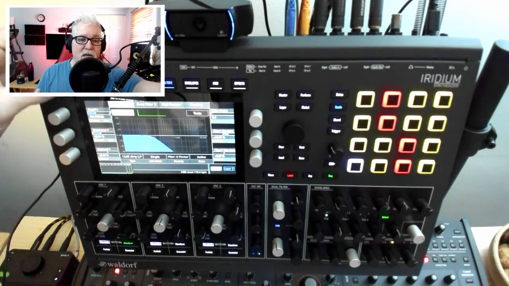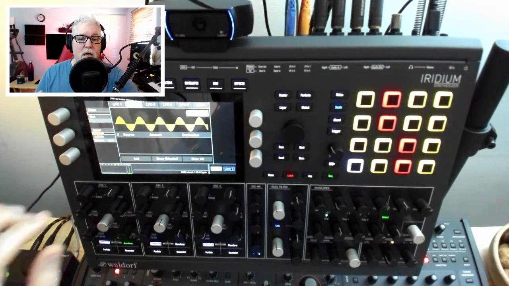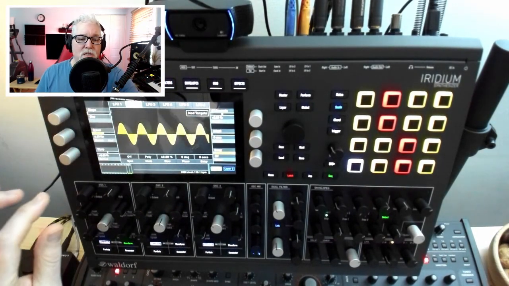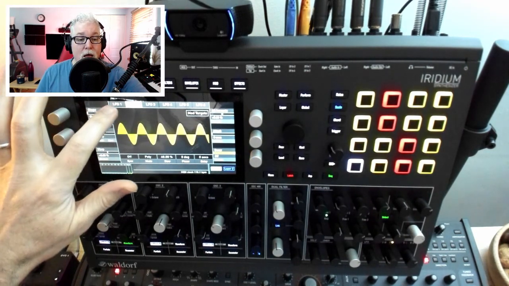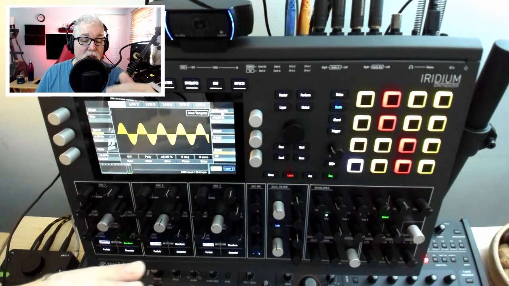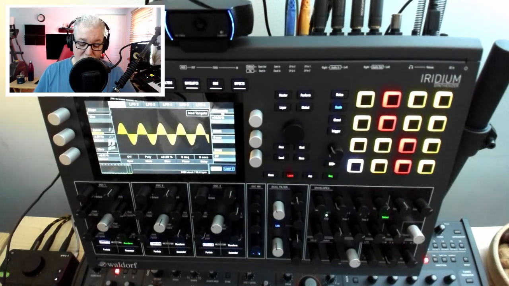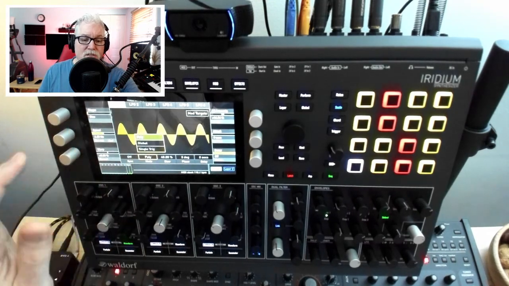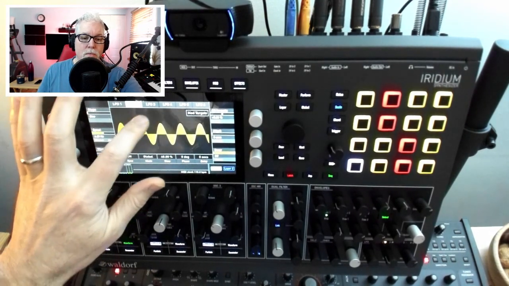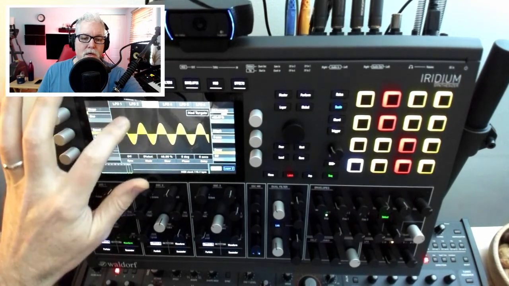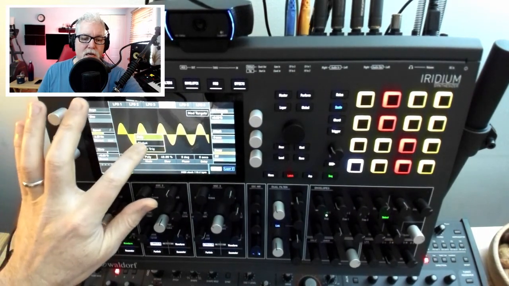So let me go back to LFOs just for a second. And one of the things that I want to mention is that there's 6 LFOs, which is awesome, right? But the first thing is that all of the LFOs can be polyphonic, meaning every note that you play, you can play up to 16 notes, each has its own copy of the LFO. Now I'm going to turn that off. I'm actually going to turn off poly and go to global for these first 4 LFOs. And that'll make sense here in just a second.